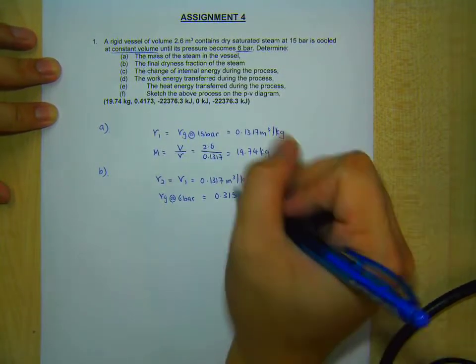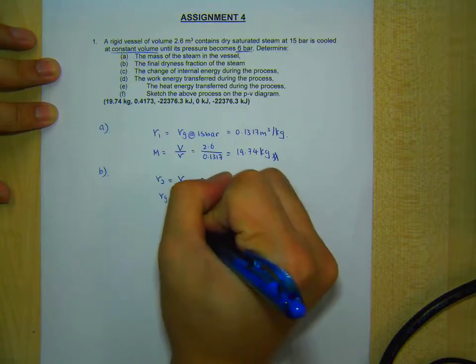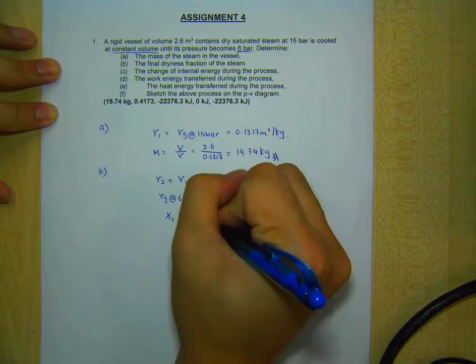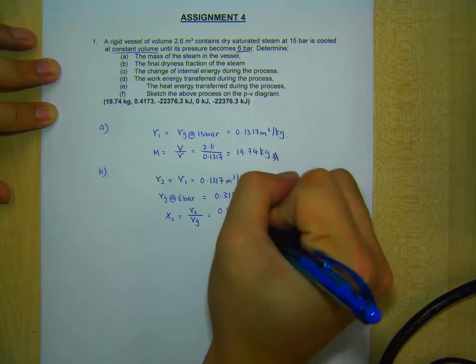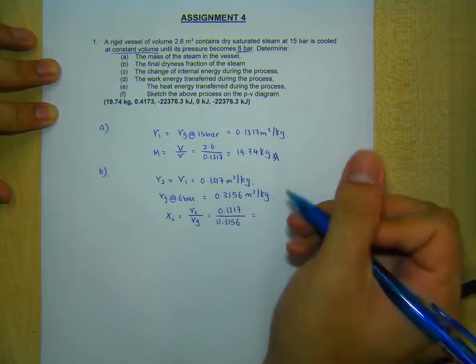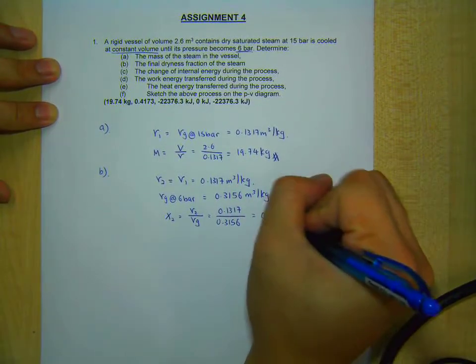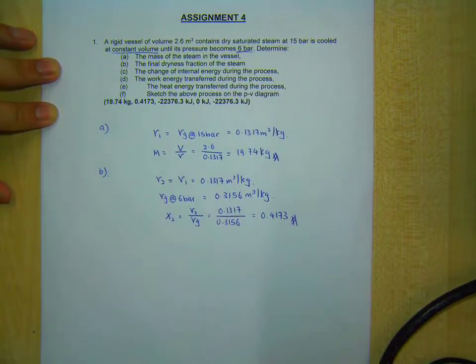After we know these two values, our dryness fraction will be v2 over Vg, which is 0.1317 divided by 0.3156. This will give us 0.4173. So pretty standard.